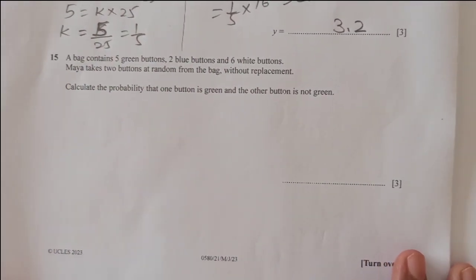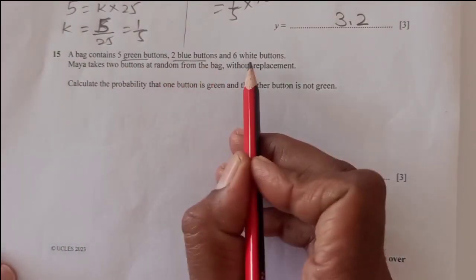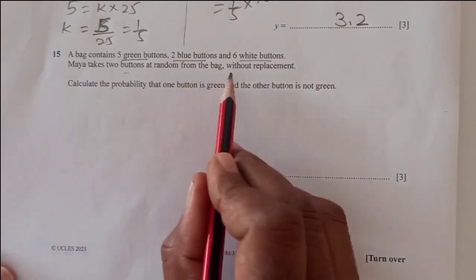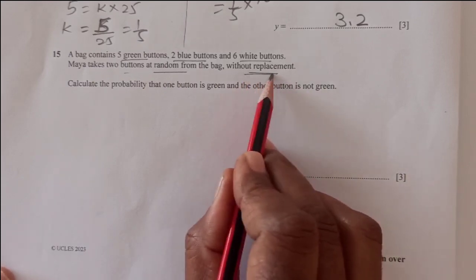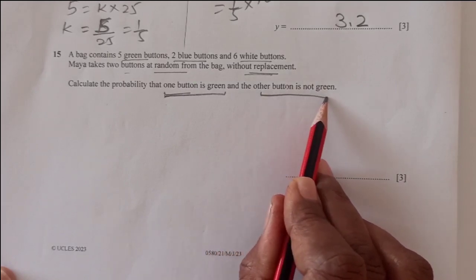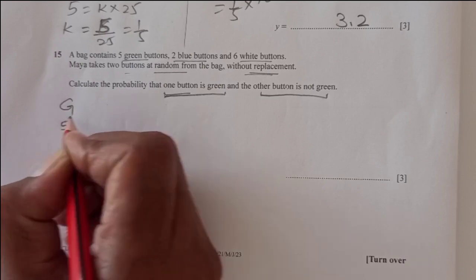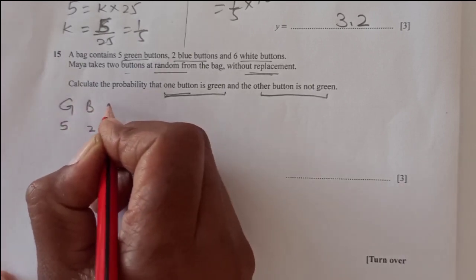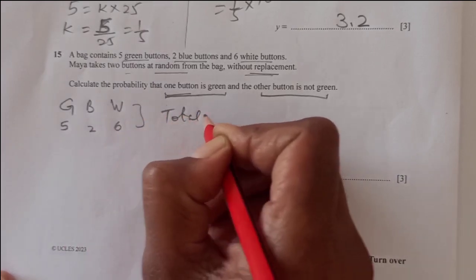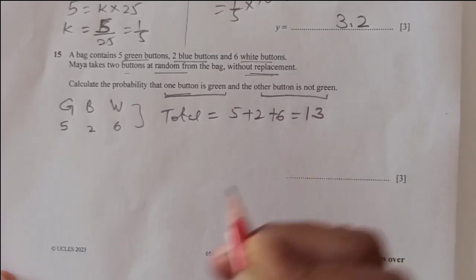Okay, now number 15, let's move to number 15. Question from probability. A bag contains 5 green buttons, 2 blue buttons and 6 white buttons. Maya takes 2 buttons at random from the bag without replacement. Calculate the probability that one button is green and the other button is not green. Let me write it down. Green we have 5, blue we have 2 and white we have 6. So in total 5 plus 2 plus 6, it's 13, right?